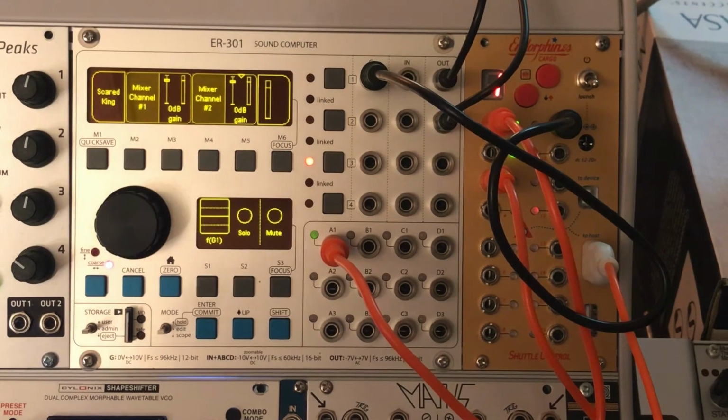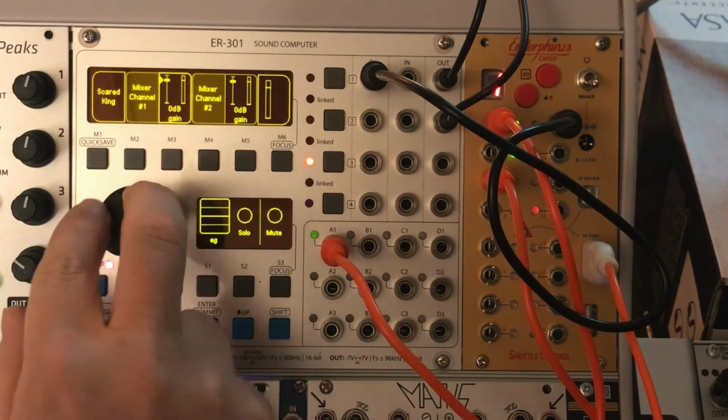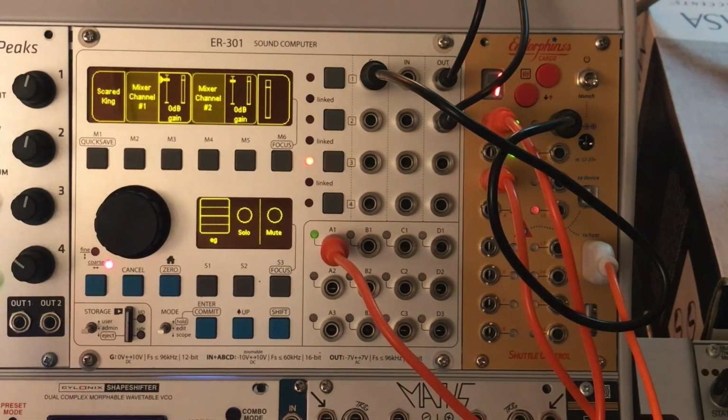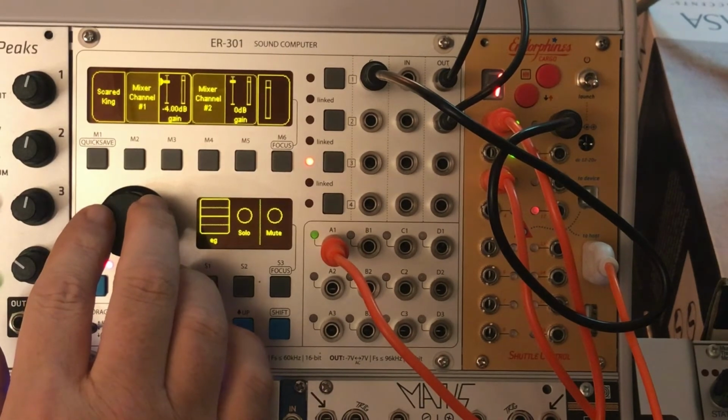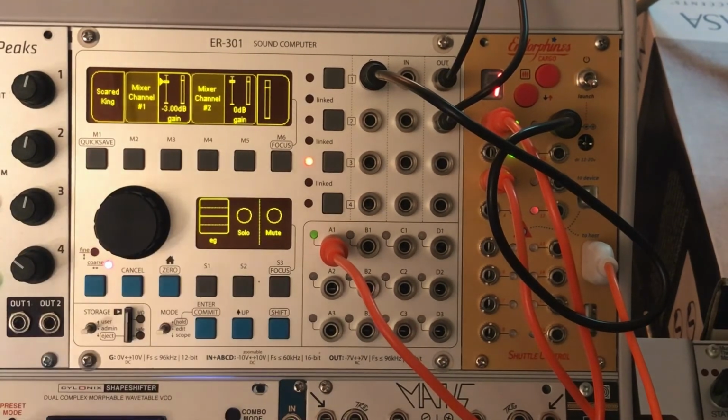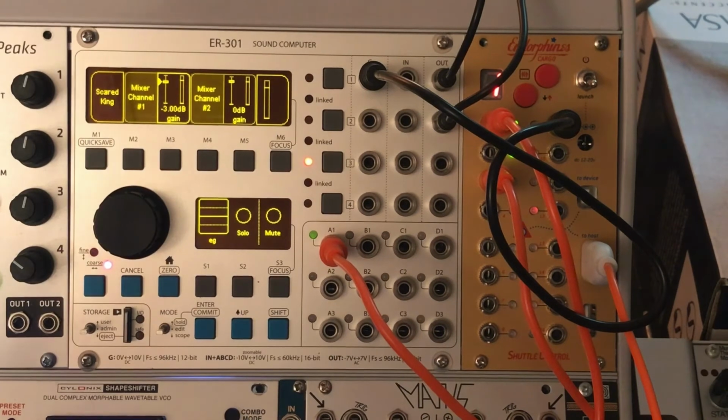And I can control the amplitude of these individual segments with my mixers now, right? So for this first one, I could roll this down a few dB and get a little bit less modulation out of this envelope. So I'm just going to listen here and try it with a -3 dB gain. Okay, that's sounding pretty good for right now.